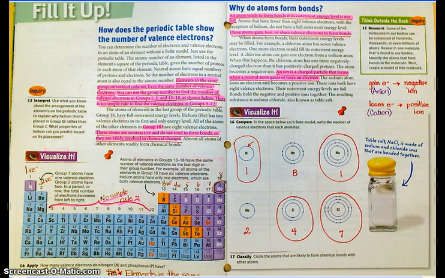Okay? A neutral atom means it has no overall charge, so a neutral atom is going to have the same number of protons as it has electrons. But an ion has either more protons than electrons, or it has more electrons than protons.